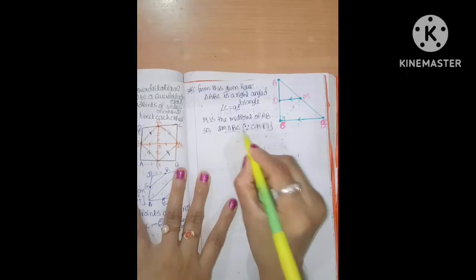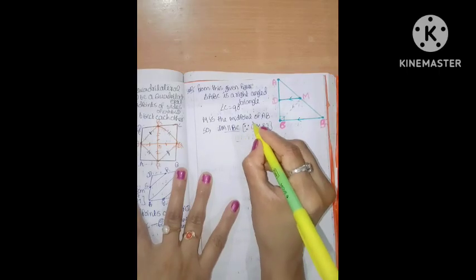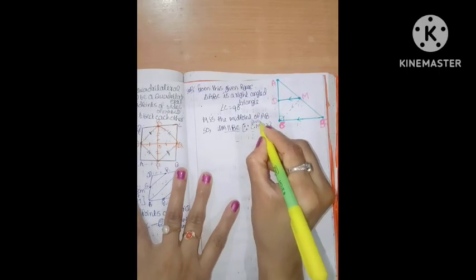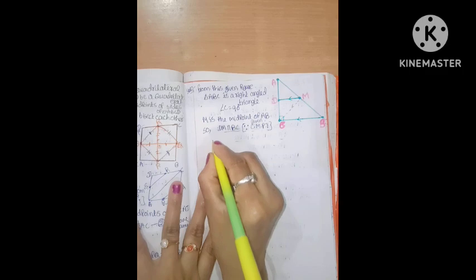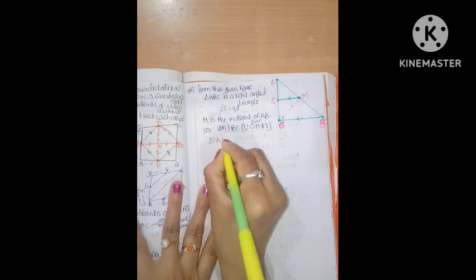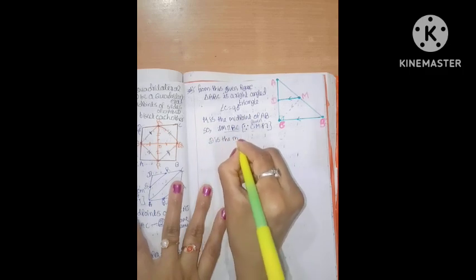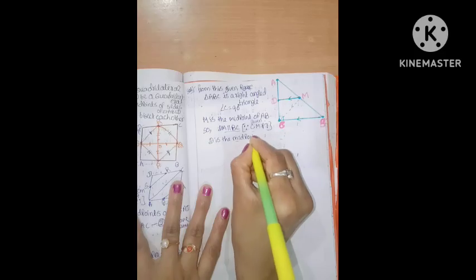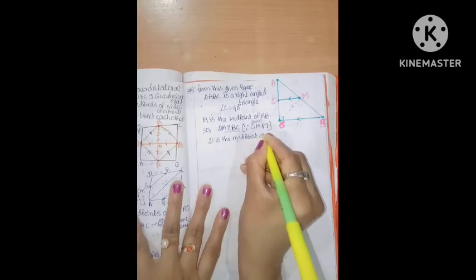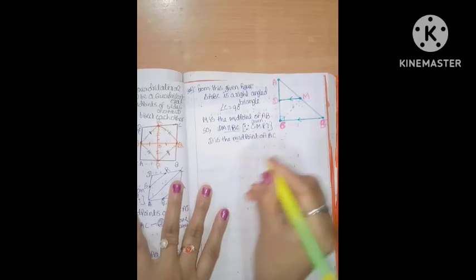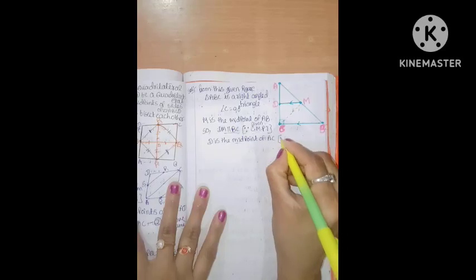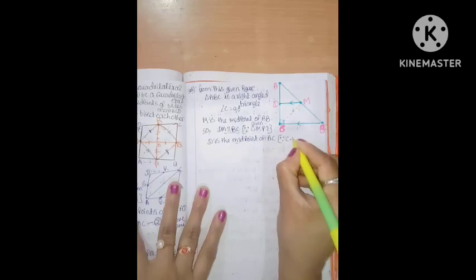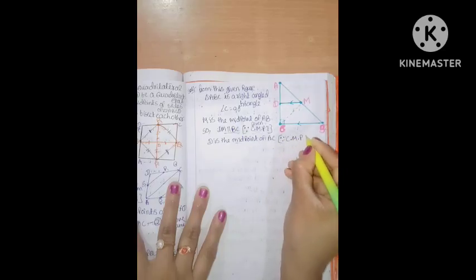This is given. Okay, and here D is the midpoint of AC. Why? Since converse midpoint theorem.